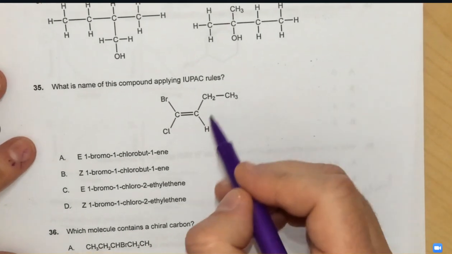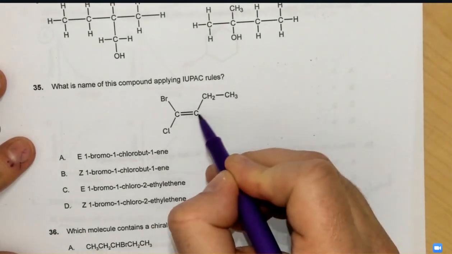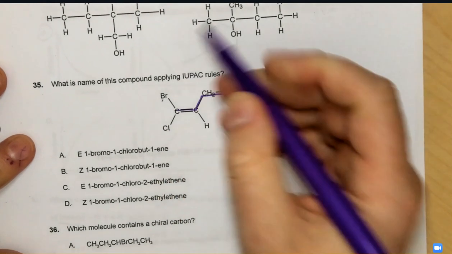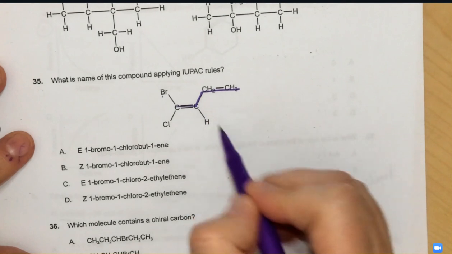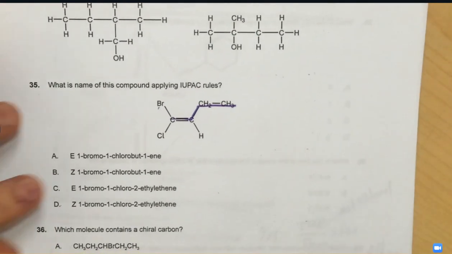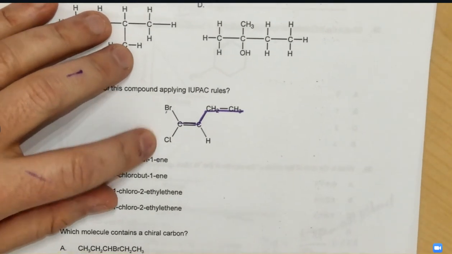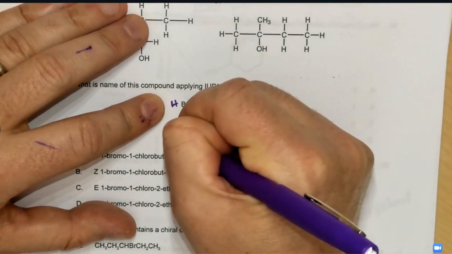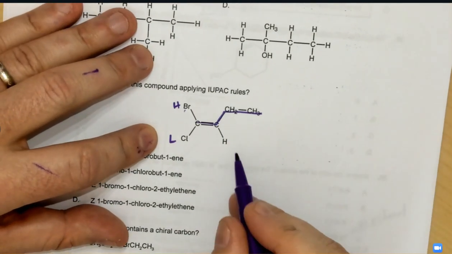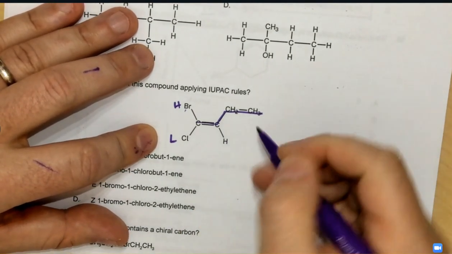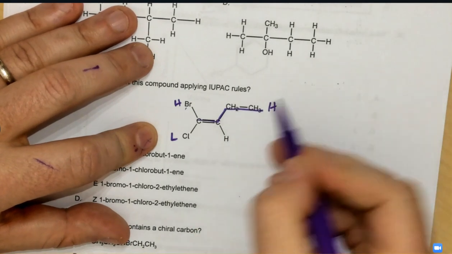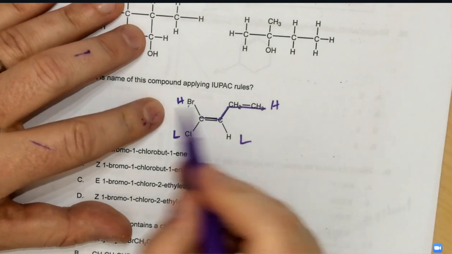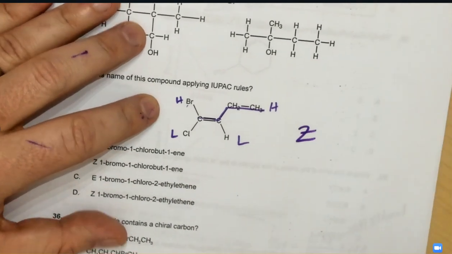What is the name of this compound? All right, so we've got to find the longest chain, which is 4 carbons. This is going to be E/Z because we have that double bond. So we have to assign priority based on atomic number. Bromine has a higher atomic number than chlorine, so that'll be my high priority, and chlorine my low priority. Here we just have hydrogen and methyl. Whatever has more atoms will be the high priority, so that makes this low priority. Since both of our high priorities are on the same side, it will be a Z isomer.